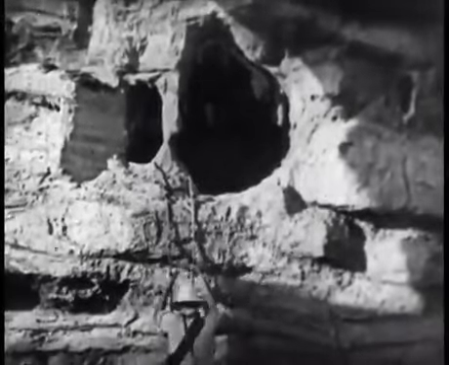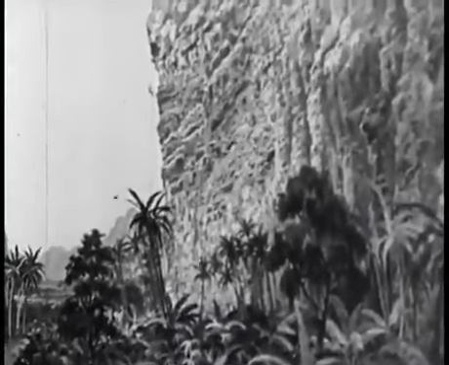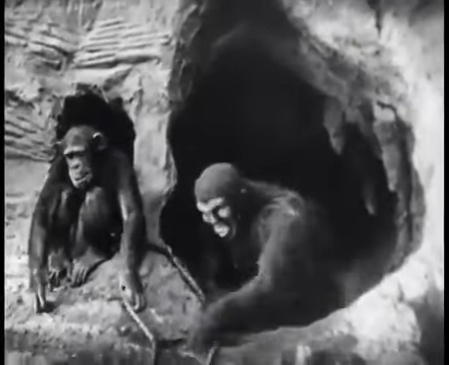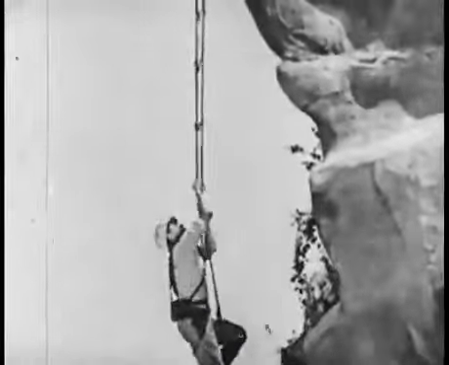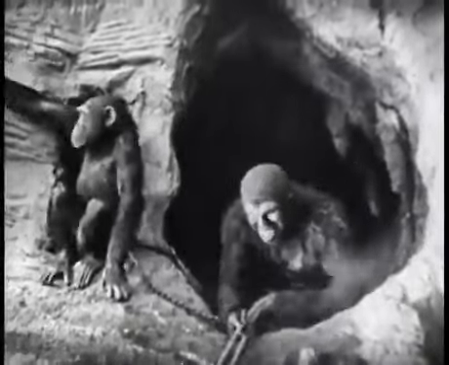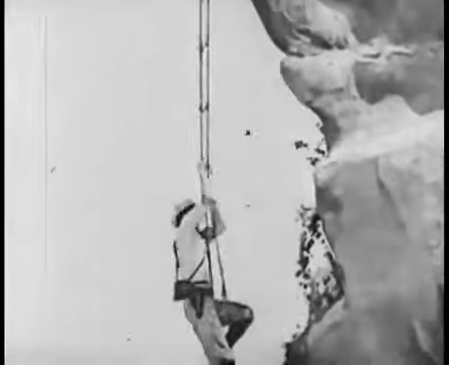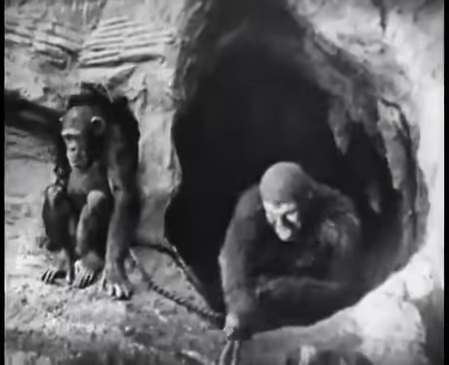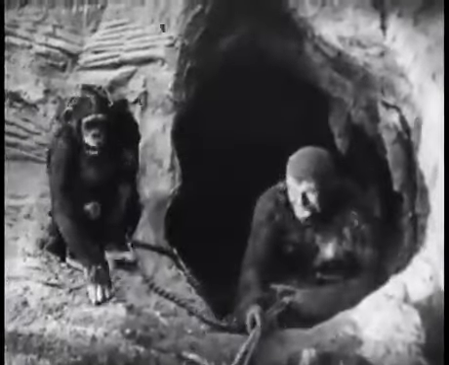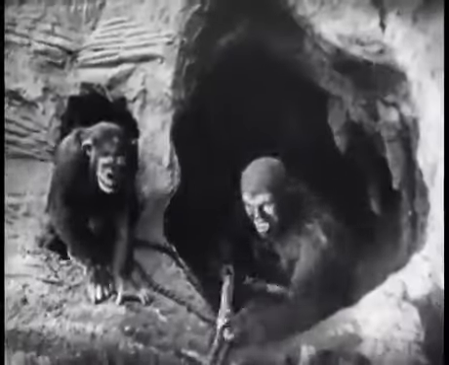Now we have the genesis of an idea which O'Brien later developed in his masterpiece King Kong in 1933. In that film, the huge gorilla pulls up a rope containing the heroine and a young sailor who was attempting to rescue her. In The Lost World, the idea is good for some thrills and suspense.